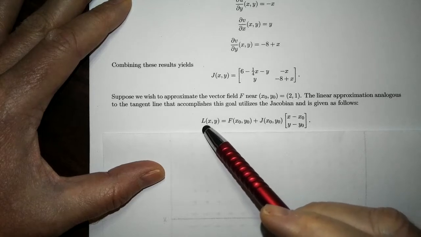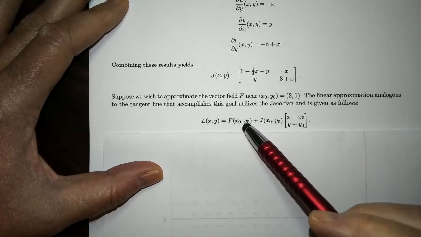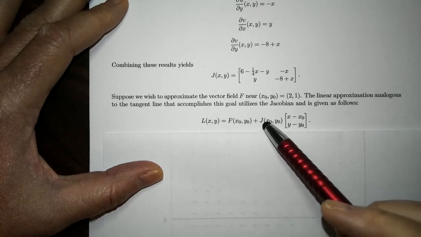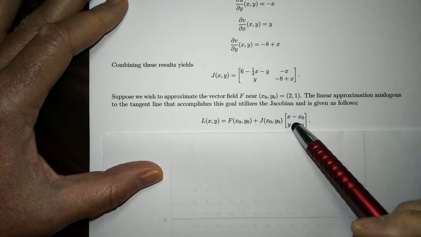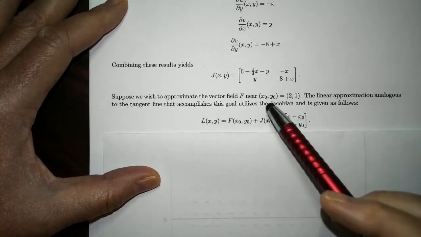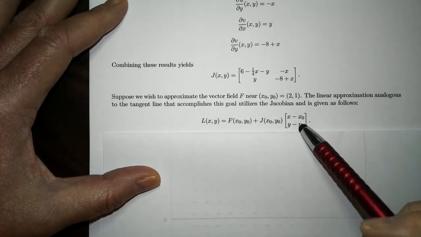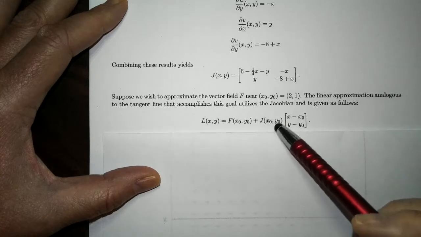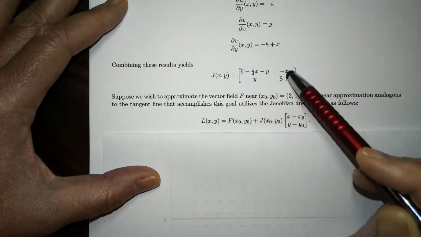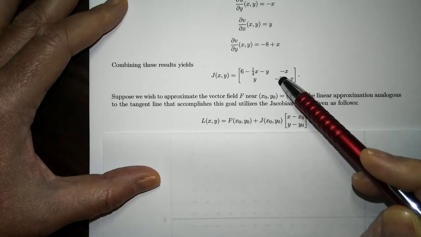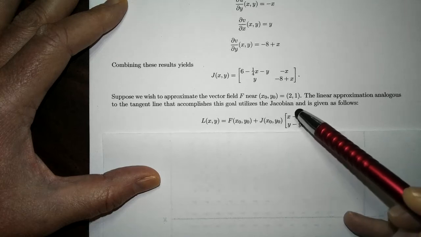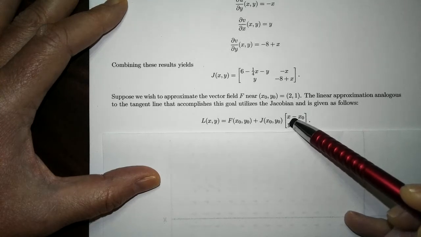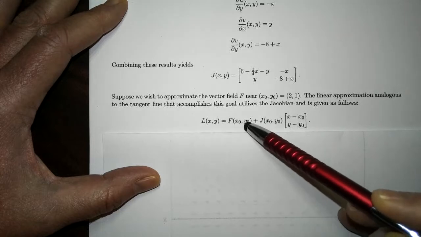L of xy, we use L for linearization, is capital F of x naught y naught plus the Jacobian times this 2 by 1 vector x minus x naught, y minus y naught. So in this case, x naught y naught would be 2, 1. What we're going to do is take 2, 1 and substitute it into this Jacobian matrix. That's going to give us a 2 by 2 matrix. So I'll have a 2 by 2 matrix times a 2 by 1 vector, which is a 2 by 1 vector. If I substitute 2, 1 into F, that's a 2 by 1 vector as well.